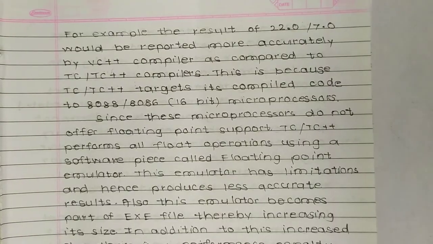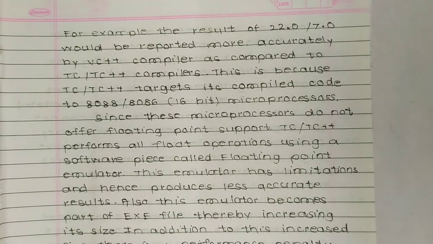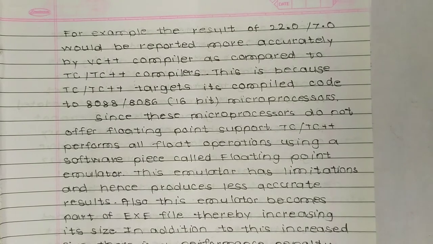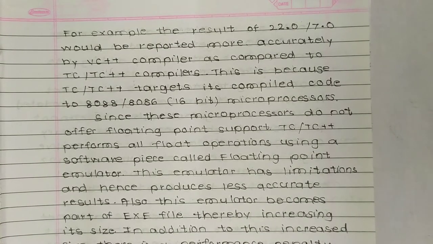For example, the result of 22.0 divided by 7.0 would be reported more accurately by VC++ compiler. So the result of this float, that is 22.0 divided by 7.0, is reported more accurately by Visual C++ compiler as compared to Turbo C++ compiler.